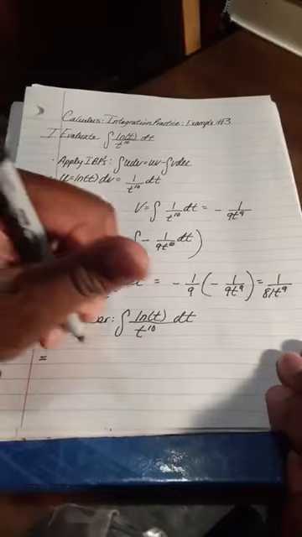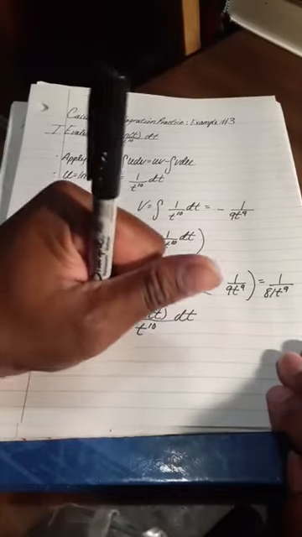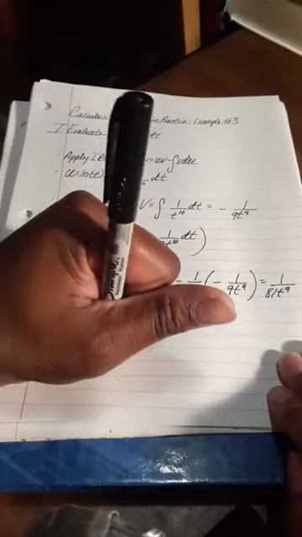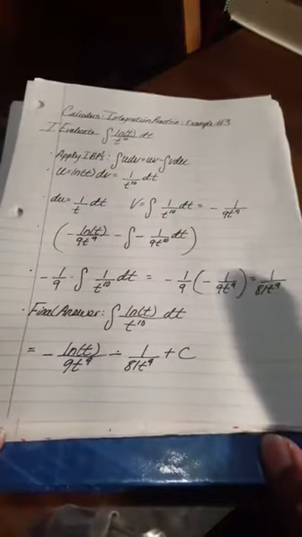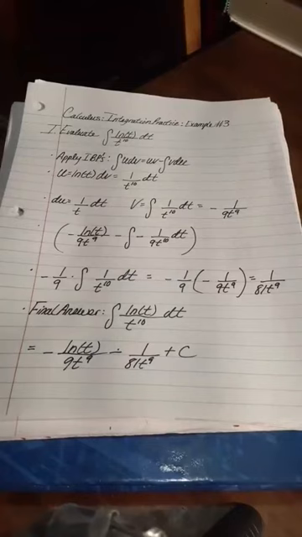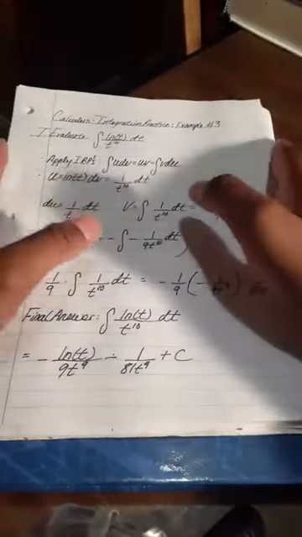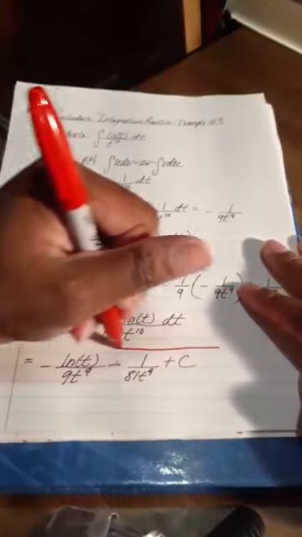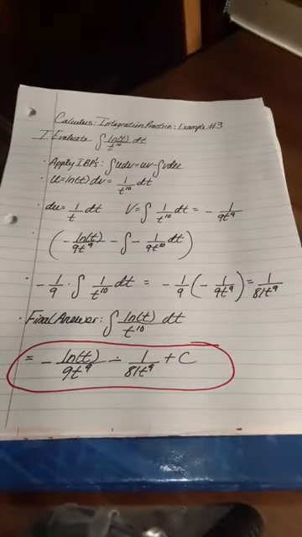So our final answer for this integral will be negative ln of t all divided by 9t to the 9th power, and this would be minus 1 over 81 t raised to the 9th power. And then you need to add an integration constant plus c to the end there. And that would be your answer. So make sure you pay very close attention to that, and that will be your answer.